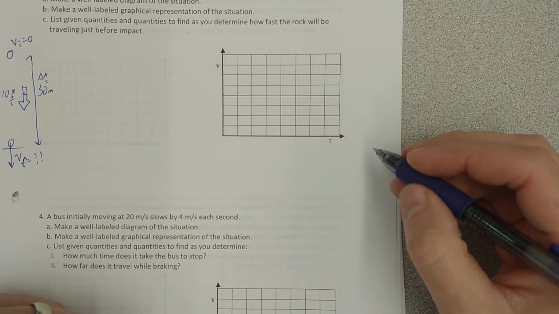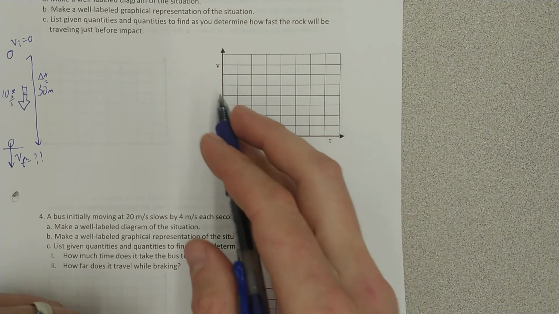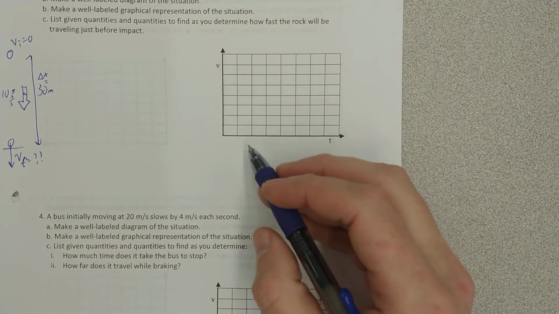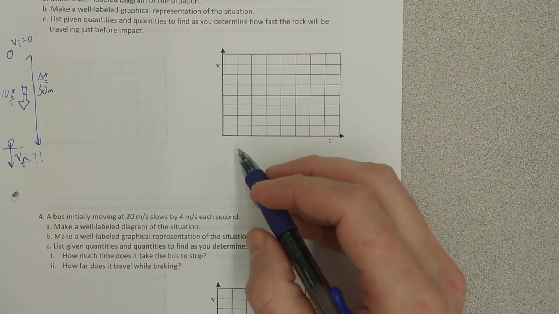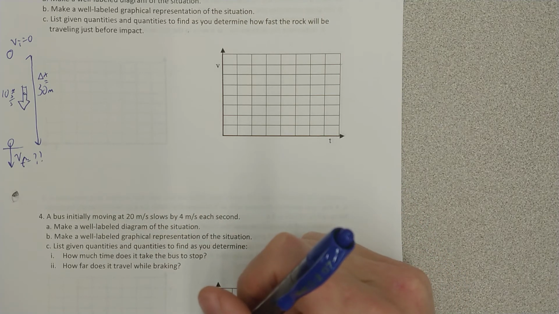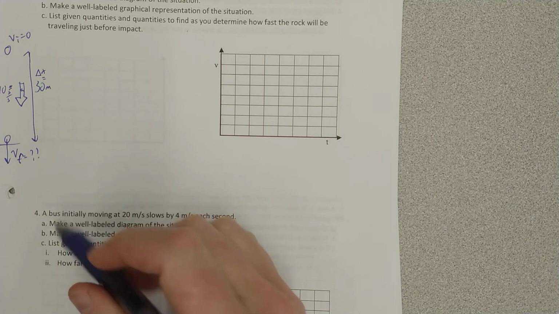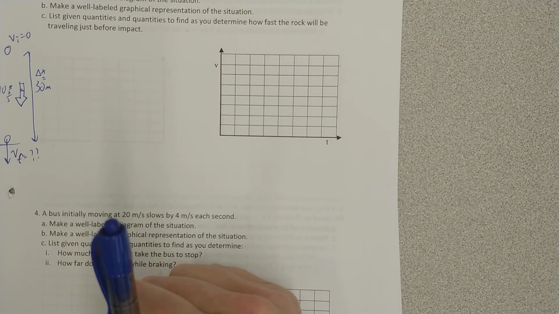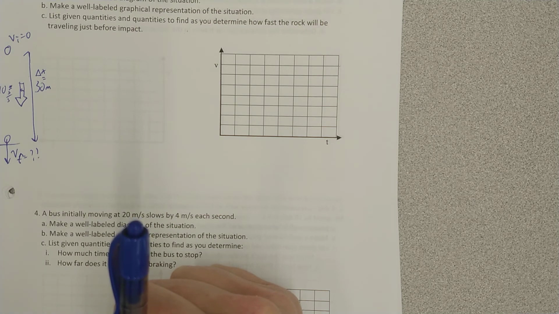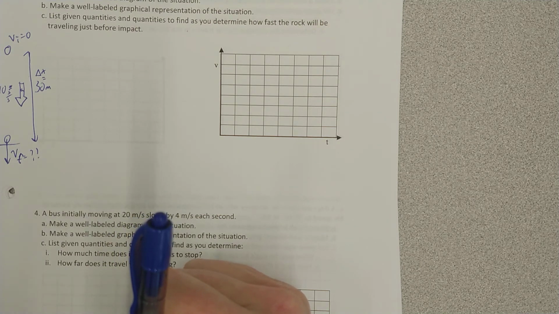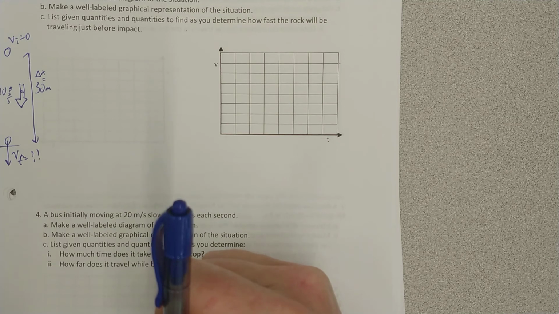So I don't know how to set up the scale, right? I don't know how long it's going to take to hit the ground. I don't know the final velocity. I know the distance. So we're going to have to figure out what to do here. All right. So we'll see what you can do with this one. See if anybody can kind of get a start here. I'll give you a hint.